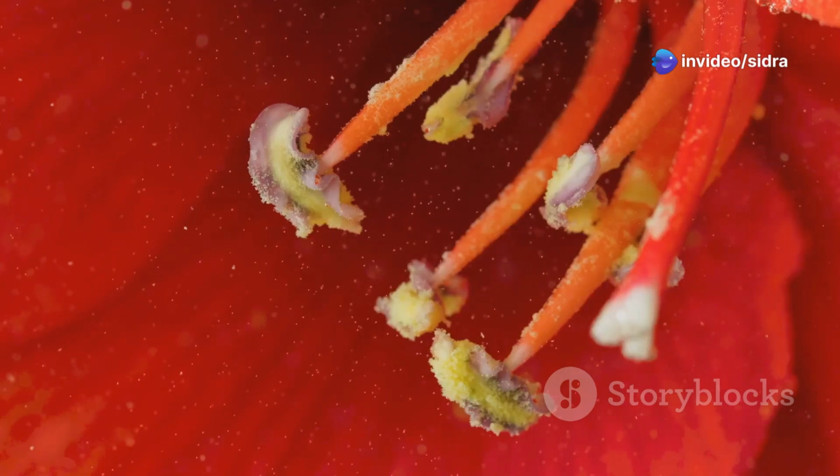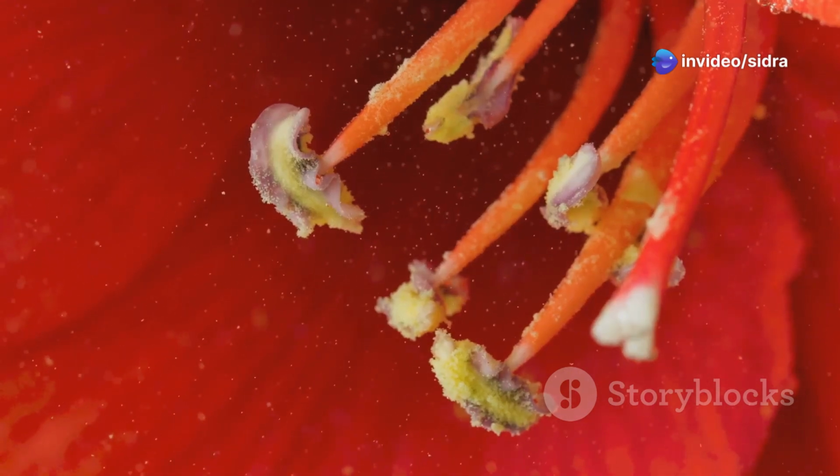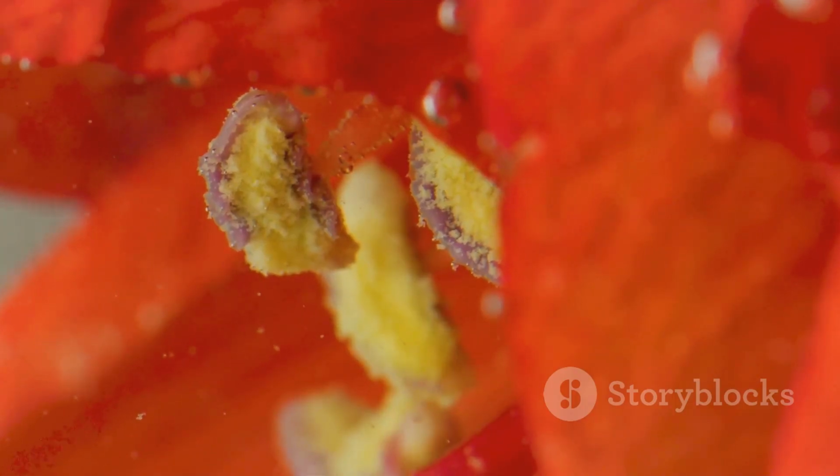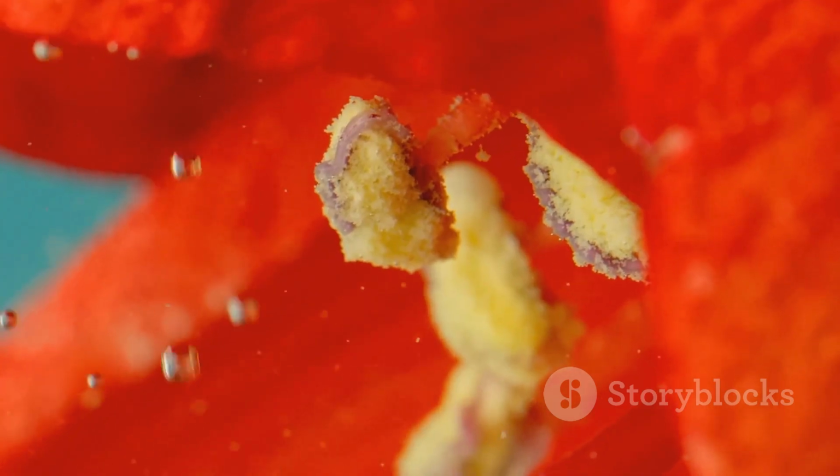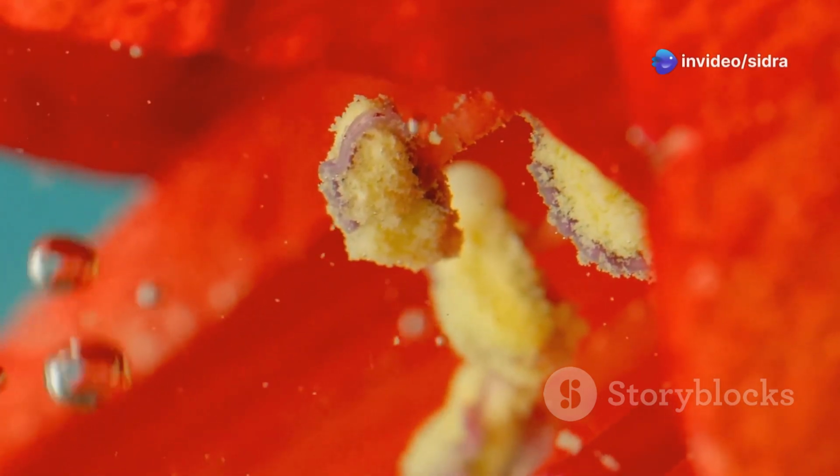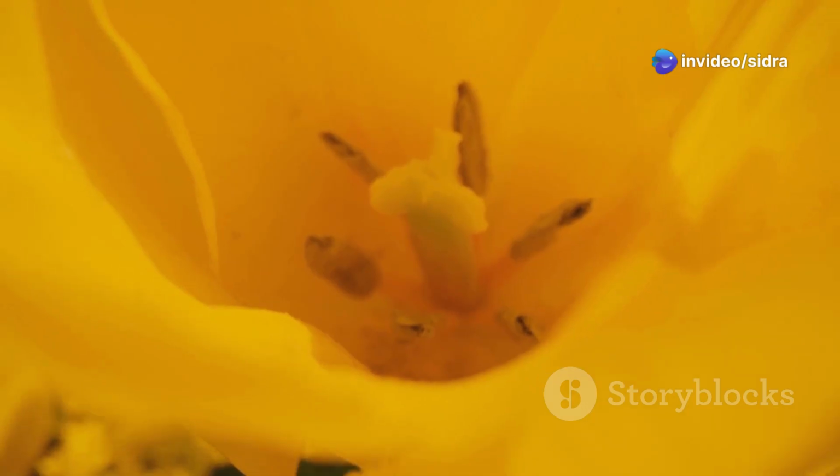You've got the stamen, which is the male part of the flower. It's made up of the anther and filament. The anther produces pollen, which is basically plant sperm. Then there's the pistil, the female part, which includes the stigma, style, and ovary. The ovary contains ovules, and this is where the magic happens.